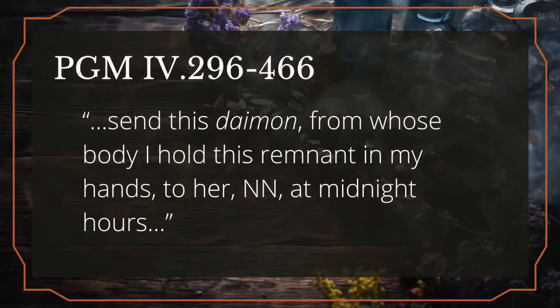So you're not necessarily trying to cast the love spell on the dead person, but you're trying to involve the dead person in the spell. And the ousia brings the dead person into the spell, and then your words and your other actions signify that they're not the object of the love spell, but they're just there to sort of help you with the whole process. At one point in the prayer it says, quote, "Send this daimon, from whose body I hold this remnant in my hands, to her," you write her name, the object of your desire, "at midnight hours."